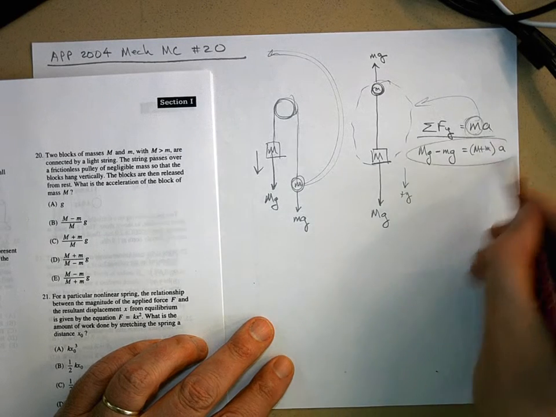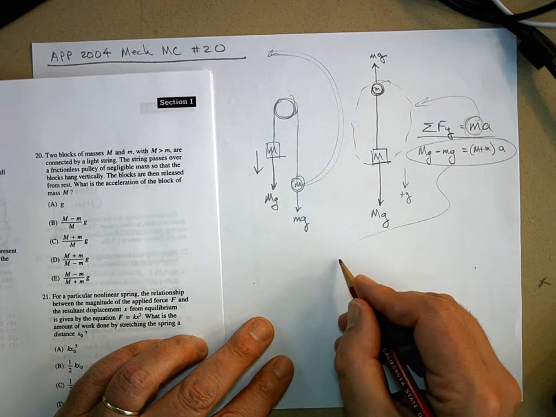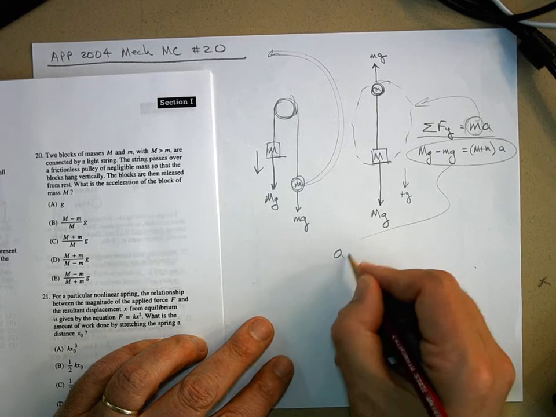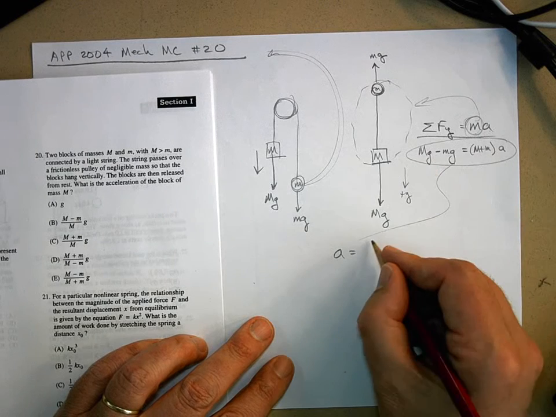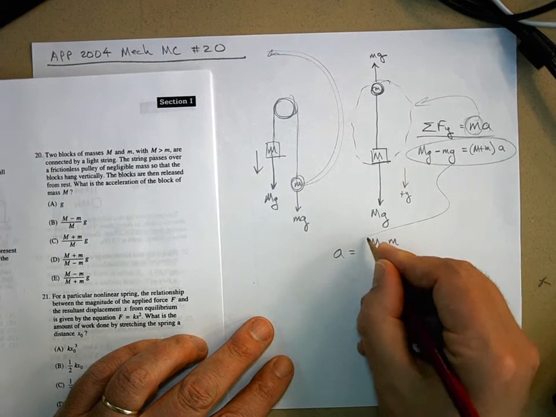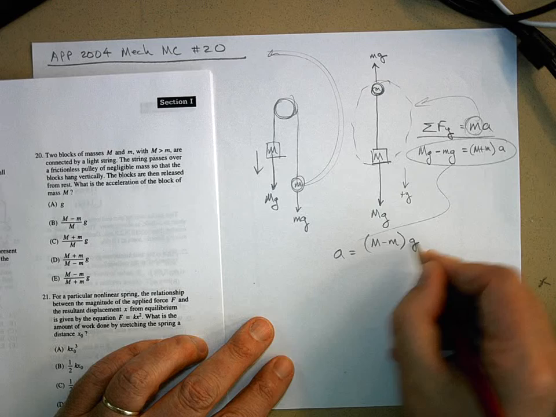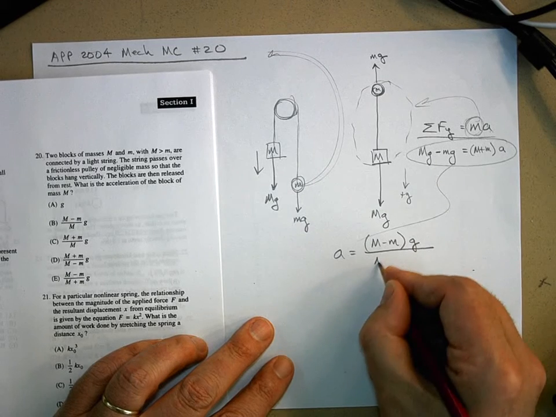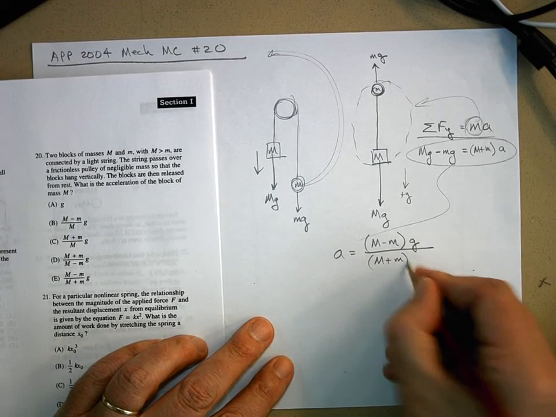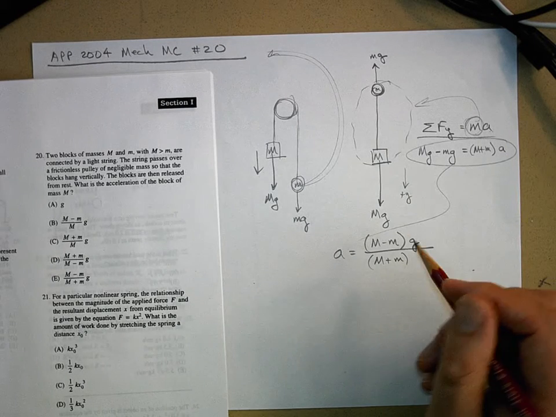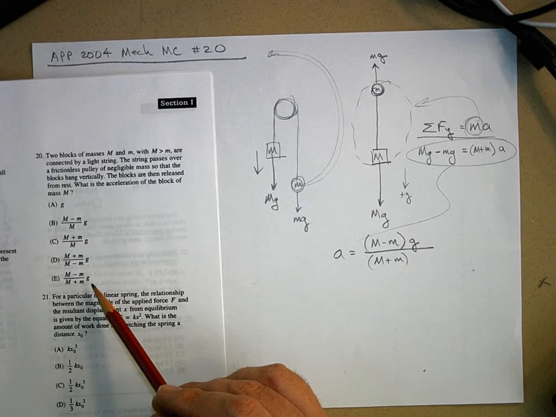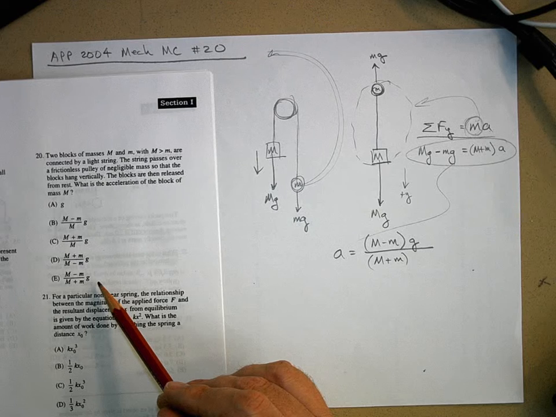So I take this equation and solve it for a. I'll do it down here where I've got more room. A is equal to, well, let's factor out g. It's going to be M minus little m, times g, over M plus m. And that's choice E. So the correct answer should be E.